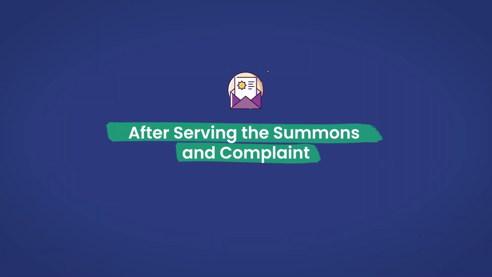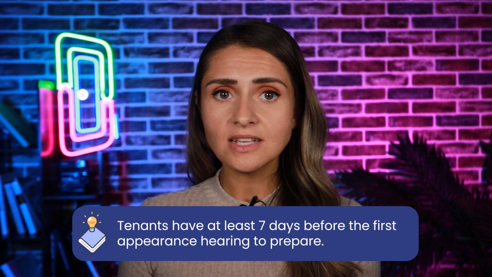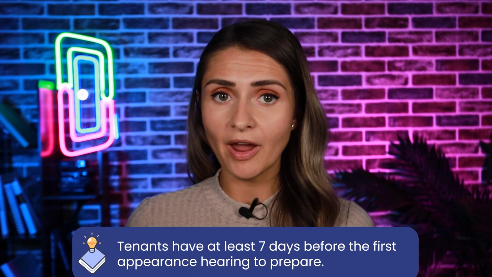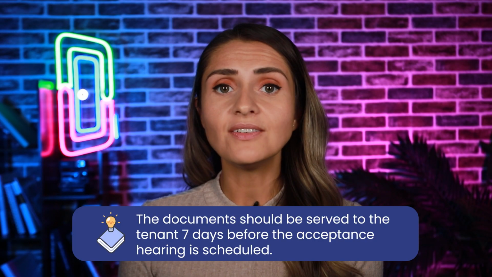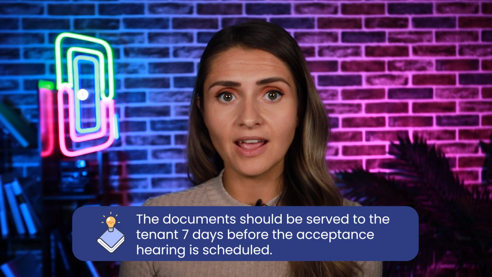After serving the summons and complaint, tenants have at least 7 days before the first appearance hearing to prepare. If the landlord and the tenant attend an appearance hearing, the eviction hearing should follow within 15 days. Timeline. The documents should be served to the tenant 7 days before the appearance hearing is scheduled. A tenant may request a continuance for a maximum of 2 days. These apply only to the eviction hearing.